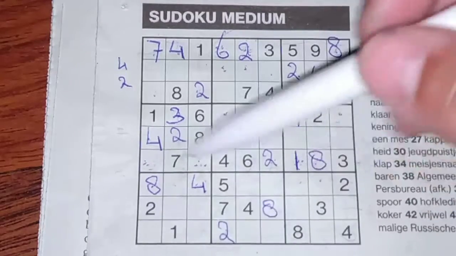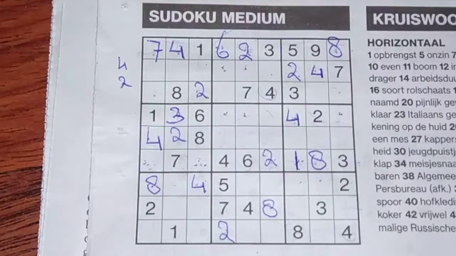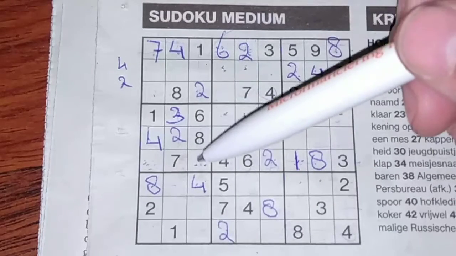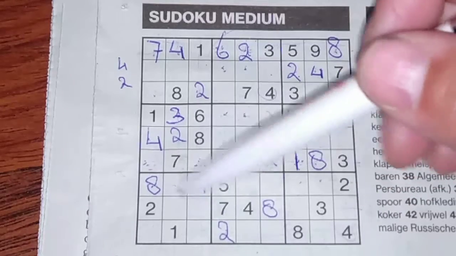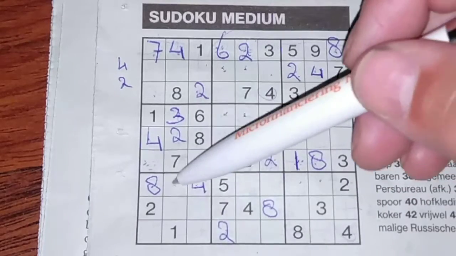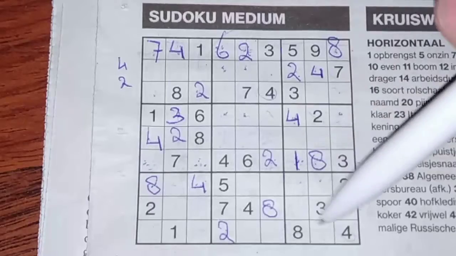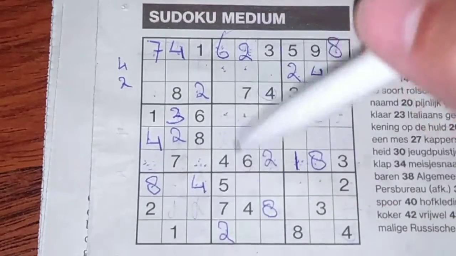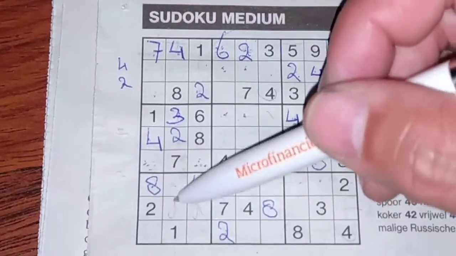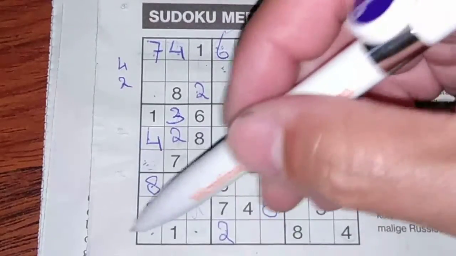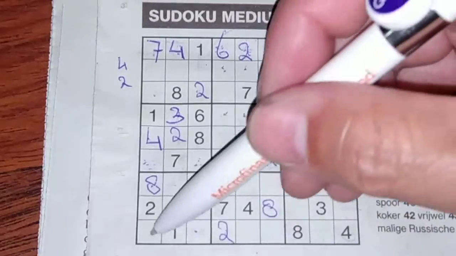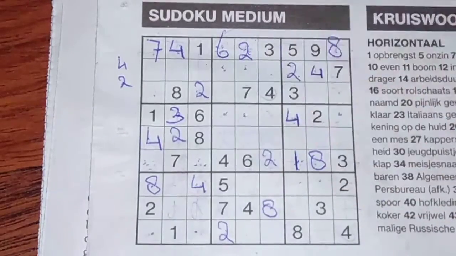So in this big square, one of the missing numbers here is a 3. We have 5 missing numbers. We see here 3, no 3 in these 2 boxes. There are 3, no 3 in those 2 boxes. So the 3 could be here or could be there. In the last row, we have a 3 in one of those 2 boxes.